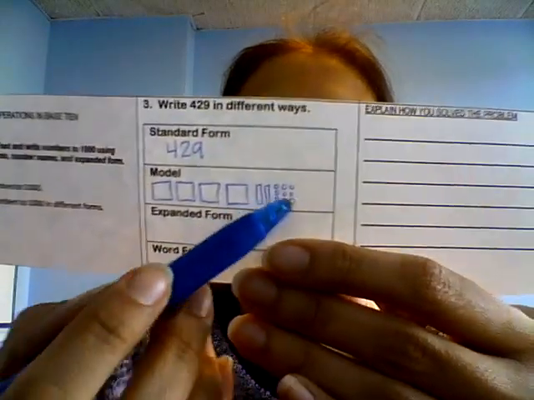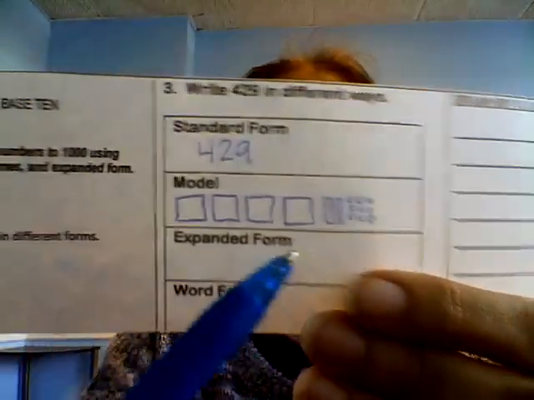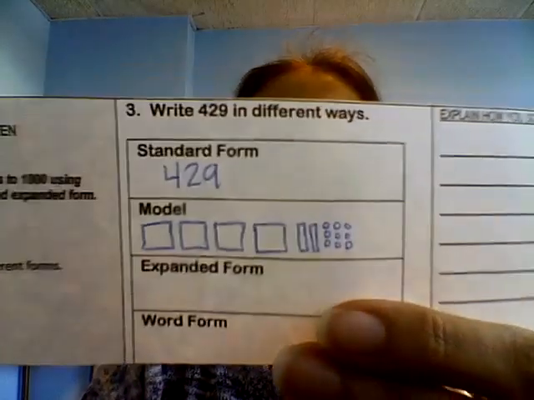So count. 1, 2, 3, 4, 5, 6, 7, 8, 9. There's my 9. And look, I don't know if you noticed, I made it like an array because I know my times table and I know 3 times 3 is 9. So look, I did 3, 3, 3, 3, 6, 9. I love math. All right, so the next thing we have to do is what?